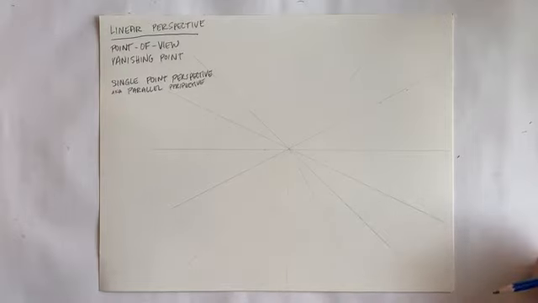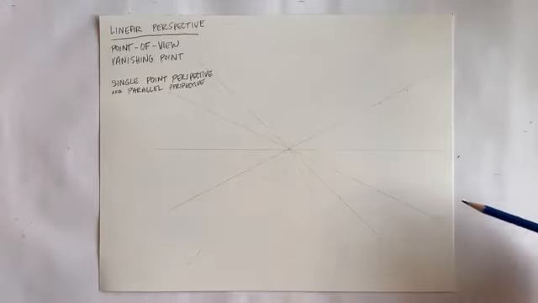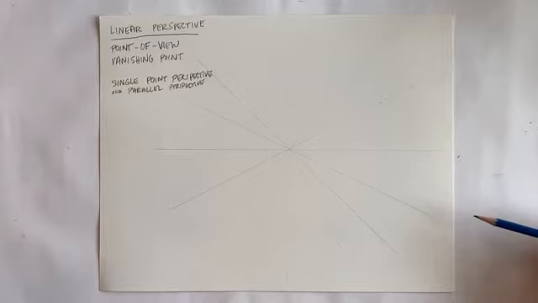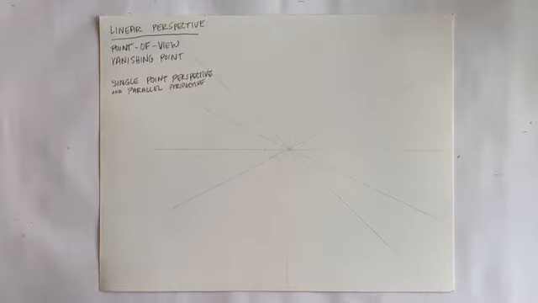The other basic idea of linear perspective is that instead of treating the paper as a flat surface that is then marked upon, it is illusionistic.